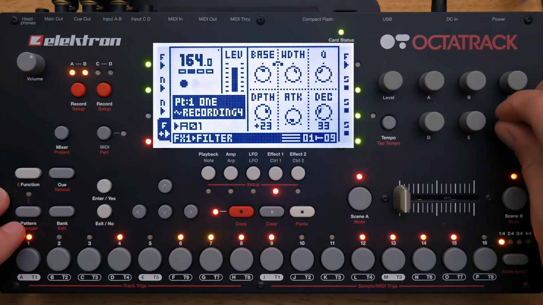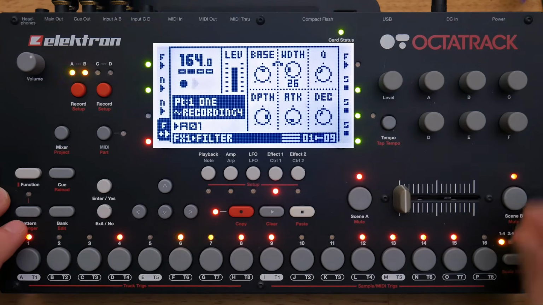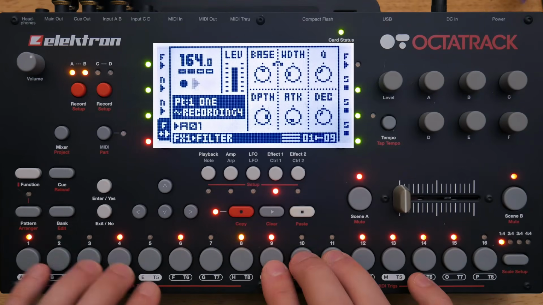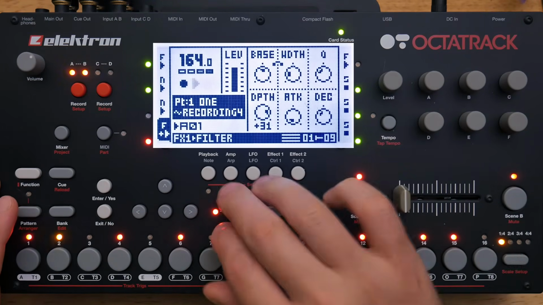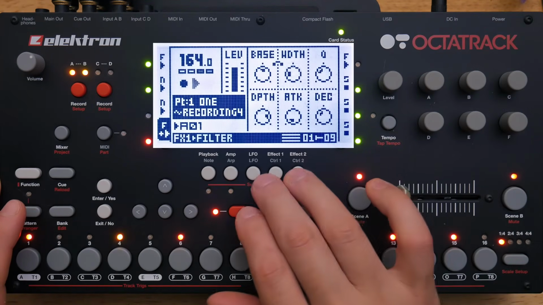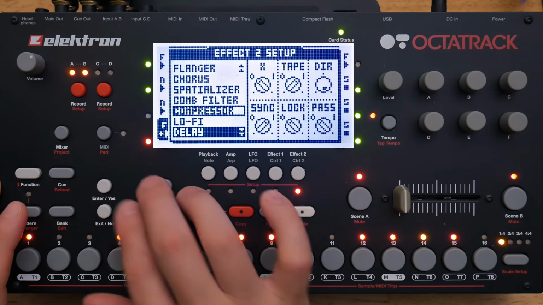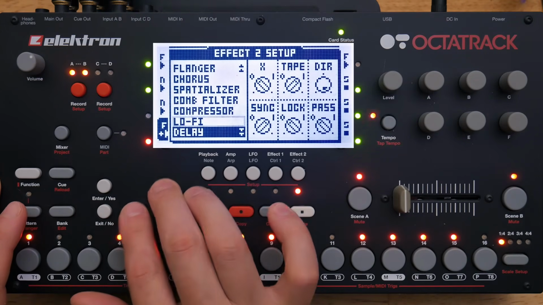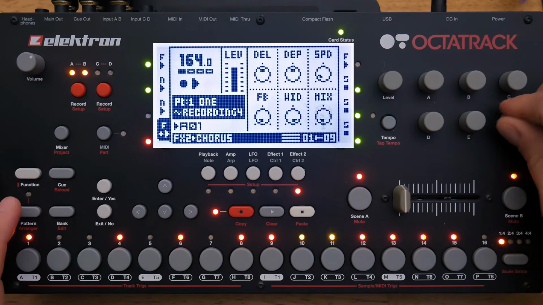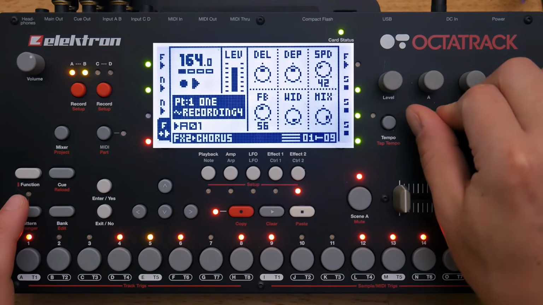I do some basic filtering of the resample channel and also adjust the sequence length. It's important to note that the length of the record sequence for a track is always identical to the length of the trigger sequence for that track. In an attempt to increase the separation between the source channel and the resampling channel, I try a chorus for the second effects slot.